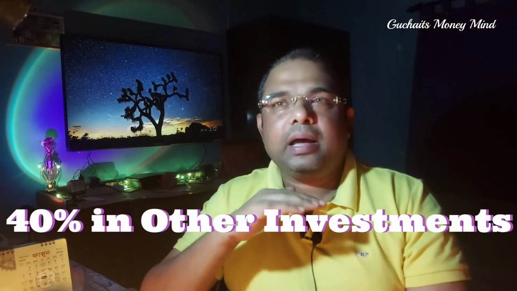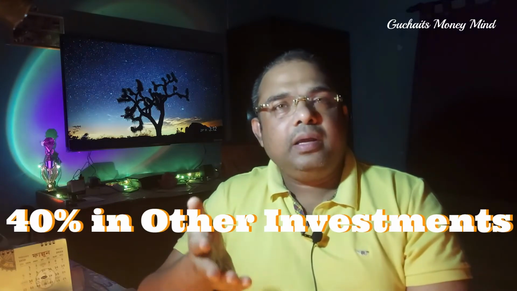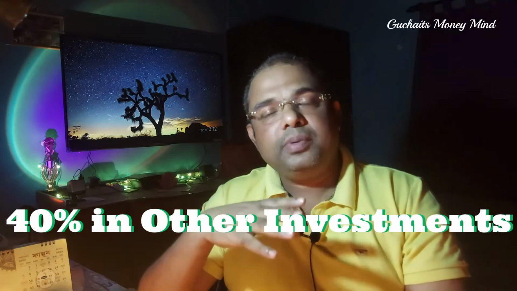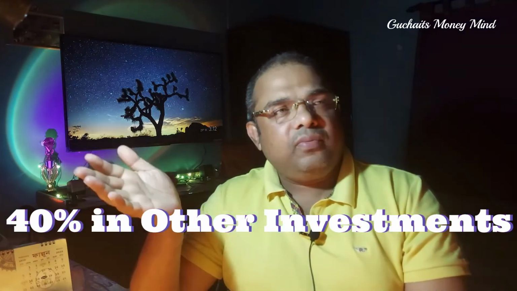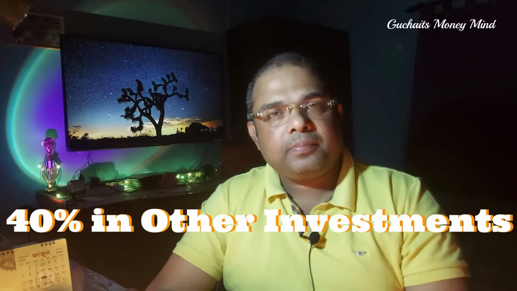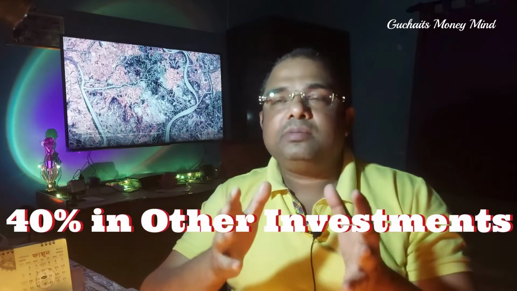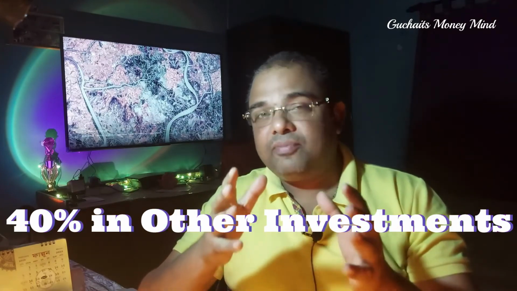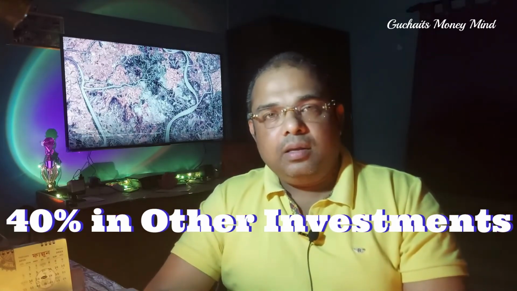The remaining 40% we put in different other investment avenues like real estate, REITs, venture capital, derivatives, commodities, and so on and so forth. Though every investment is an asset, except for the house where you're living in. But if you Google the definition of your net worth, it says total assets minus your total liabilities.